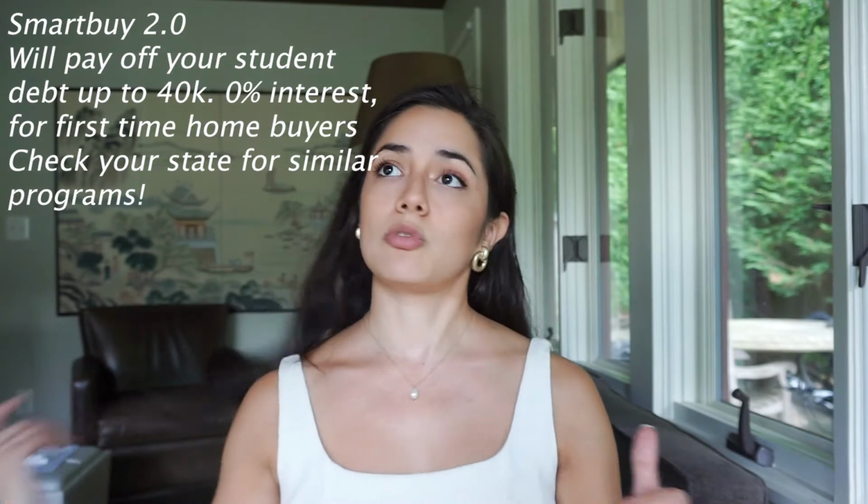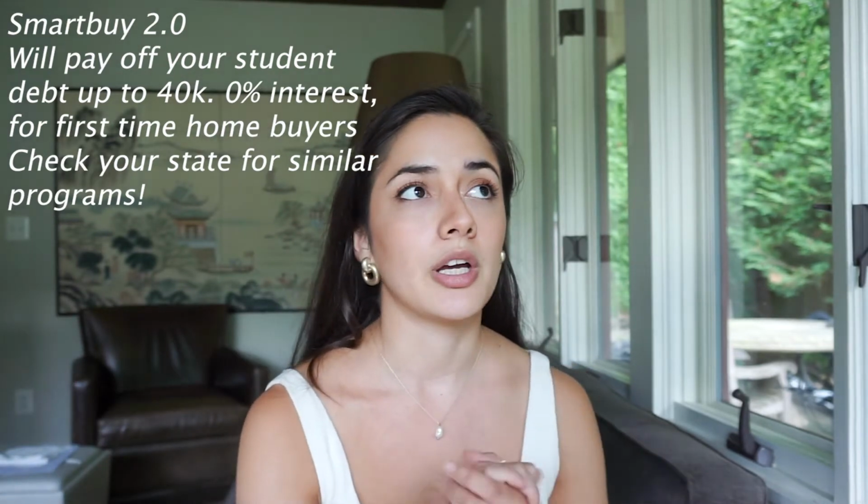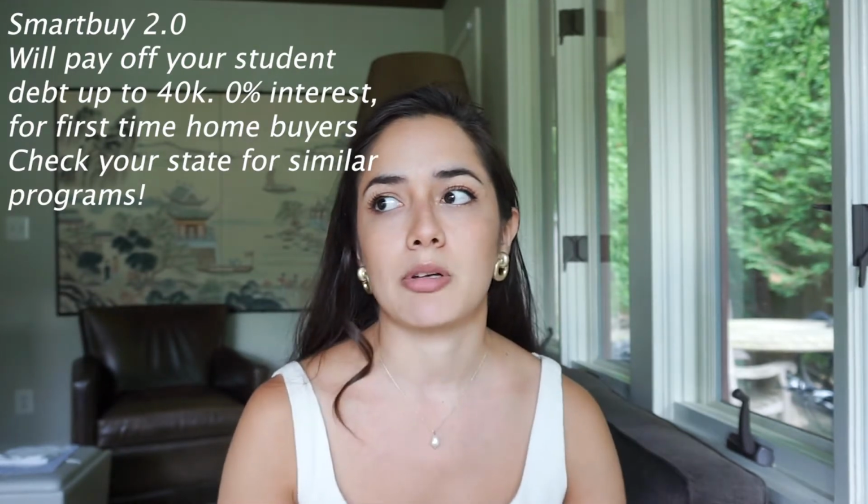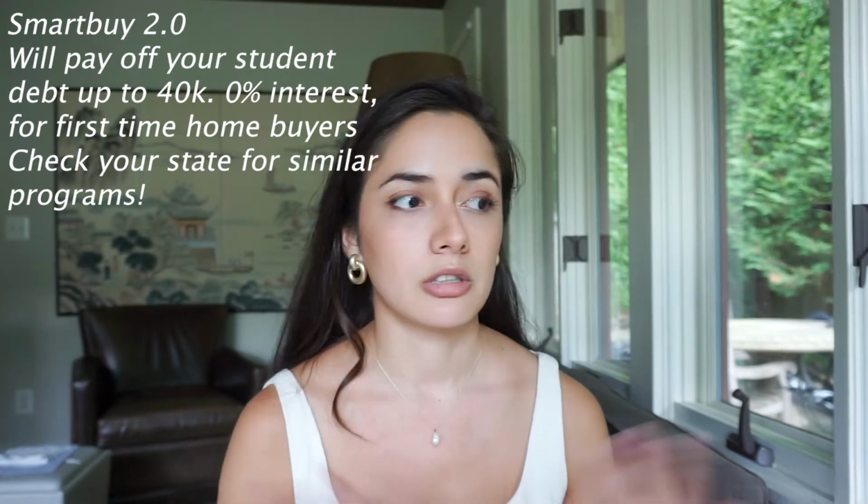I was actually really nervous about buying my house because I have a lot of student debt, but in Maryland they have a program called Smart Buy 2.0 where they will pay off your student loan, and then you will sign on to that loan, but it is forgivable over 5 years at 0% interest. So if you live in that home for 5 years, then it gets completely forgiven, and each year they forgive 20% of it. So we were so excited about that because we definitely plan to live in this home for 5 years, if not more, and it was just an easy way to have my student loans gone, which has been my dream if you've been looking at my channel.